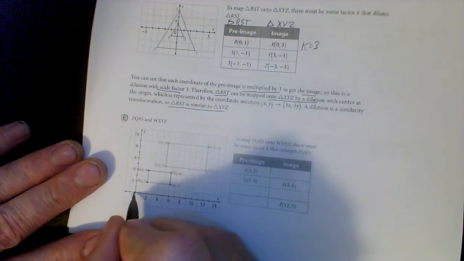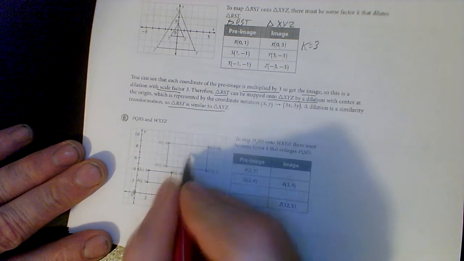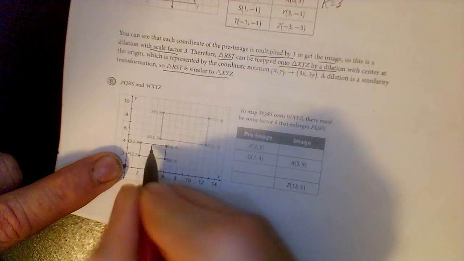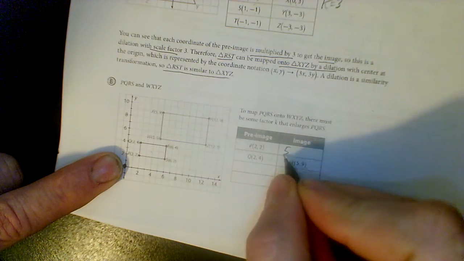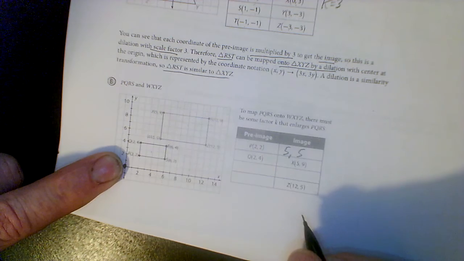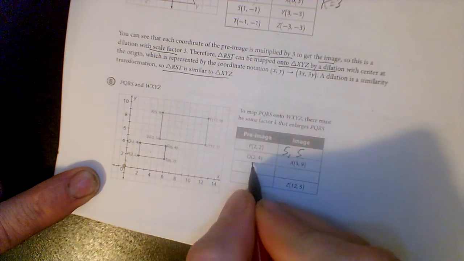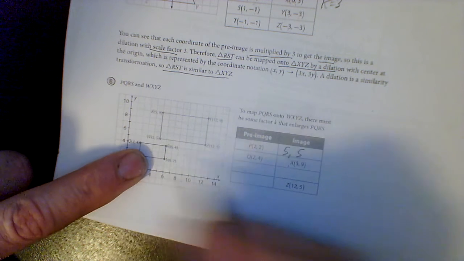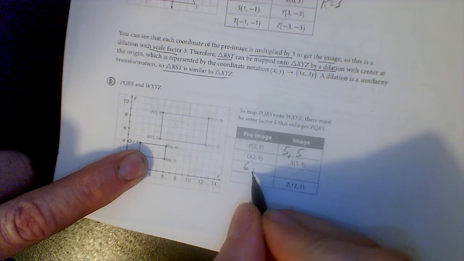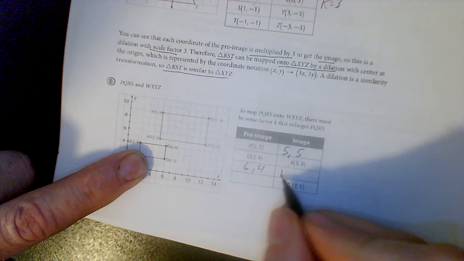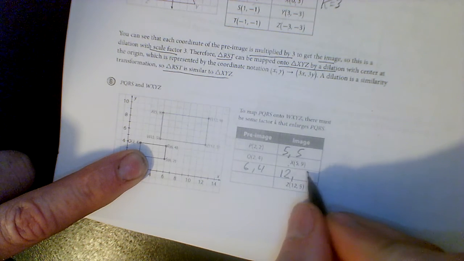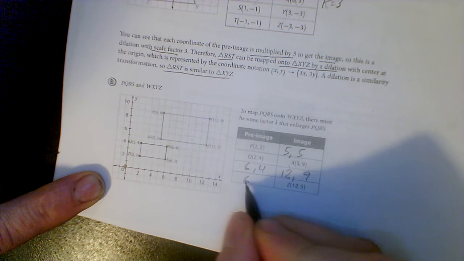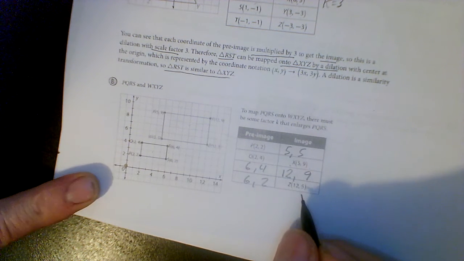Well, if this is my origin, will this map onto here? If I look at it, and I'm going to zoom in just a little more, this guy is 2, 2. This guy right here is 5, 5. This guy up here is 2, 4. This one's 5, 9. This guy right here looks like 6, 4. This guy up here is 12, 9. This guy right here is 6, 2, and 12, 5.